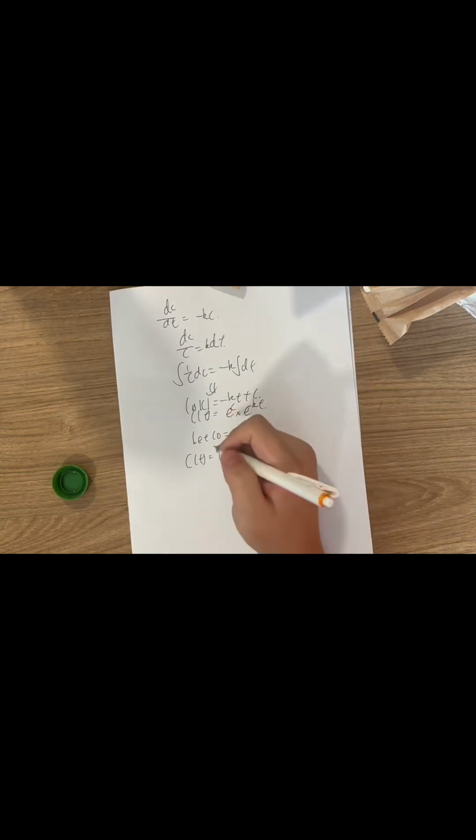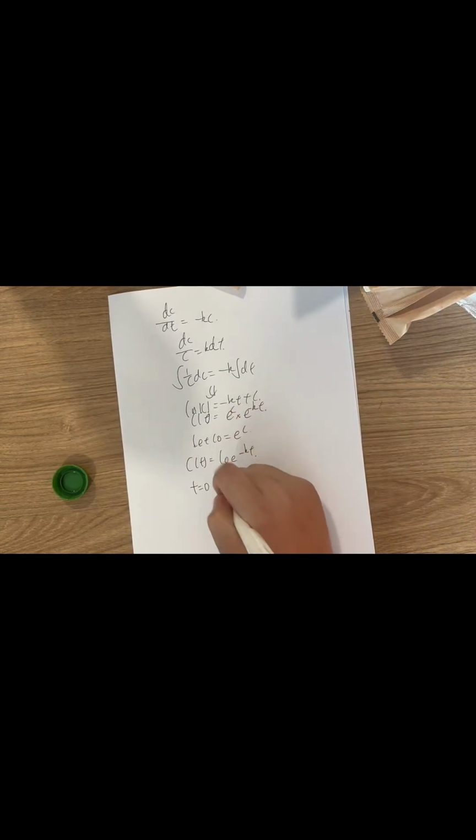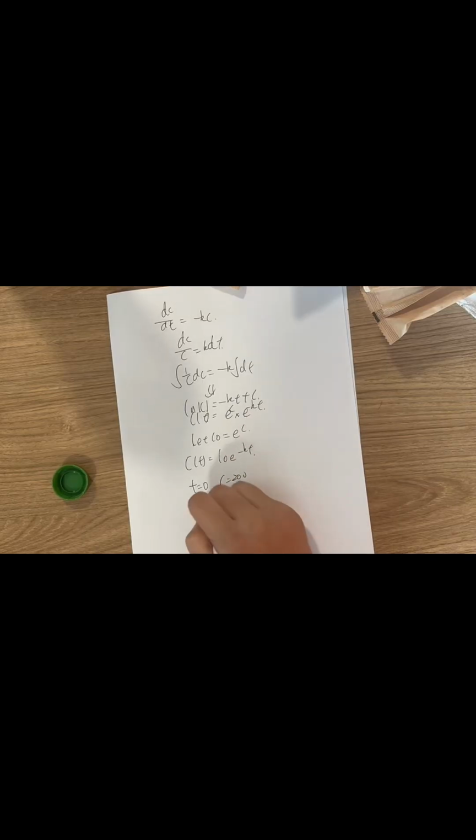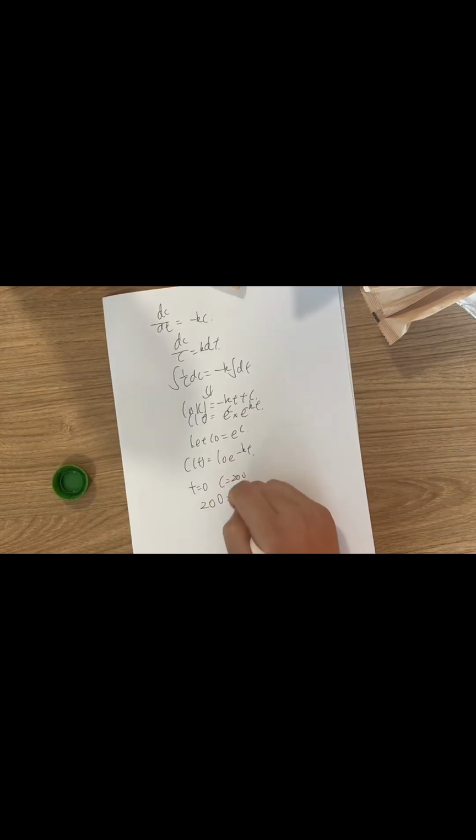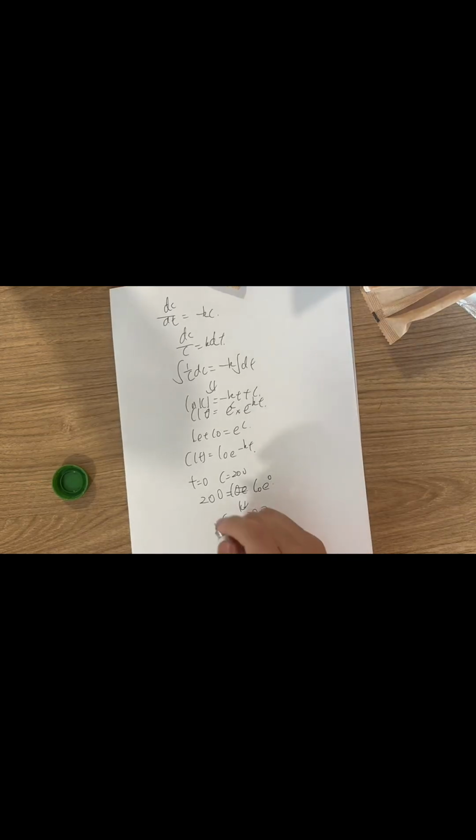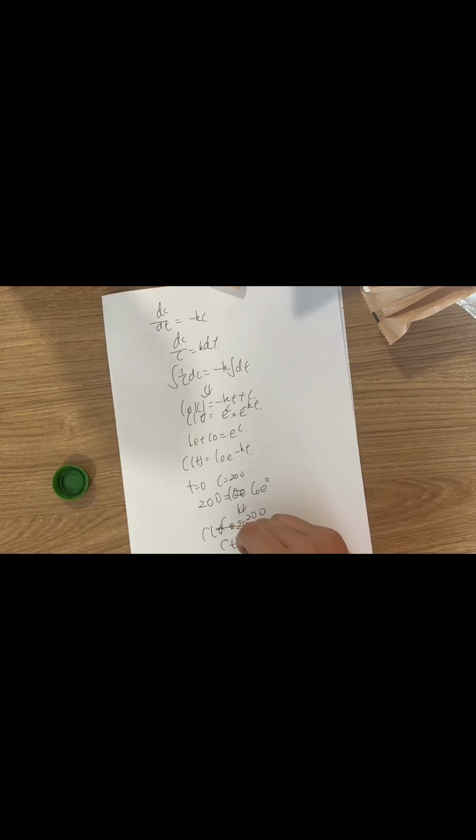Step 5 is to apply the initial conditions at t equals 0. We substitute t equals 0 and C equals 200, so 200 equals C0 e^0, to get C0 equals 200. So the simplified model is C(t) equals 200 e^(-kt).